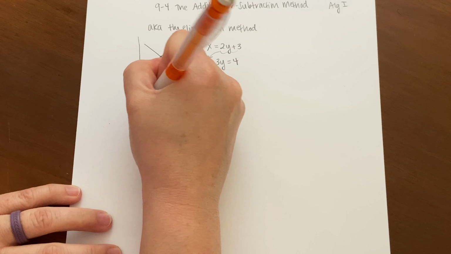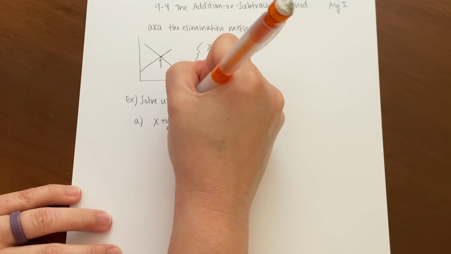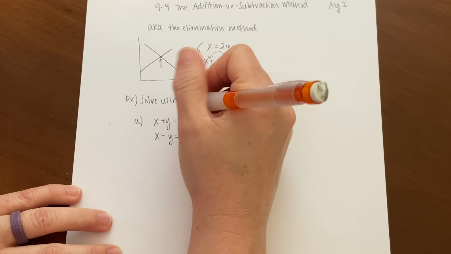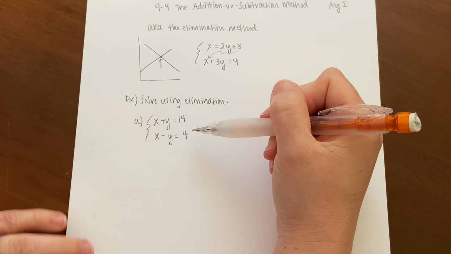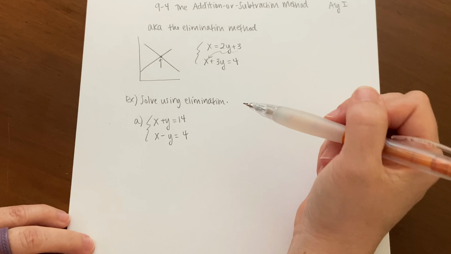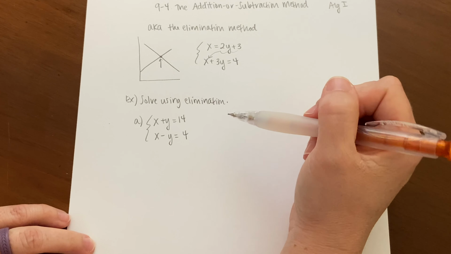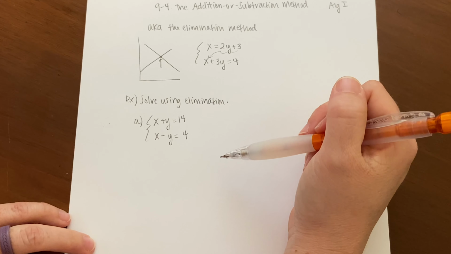So let's say we have the system x plus y equals 14 and x minus y equals 4. We want to add or subtract the equations so that one of the variables cancels out or is eliminated, hence the name elimination method.